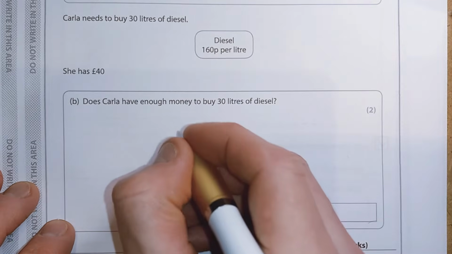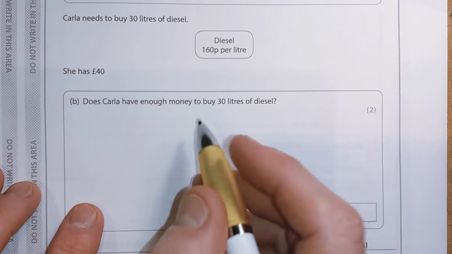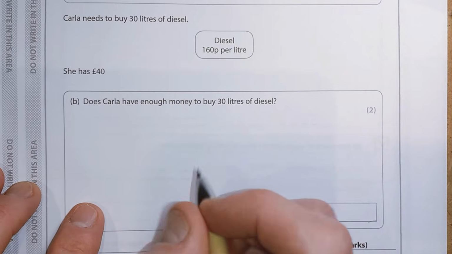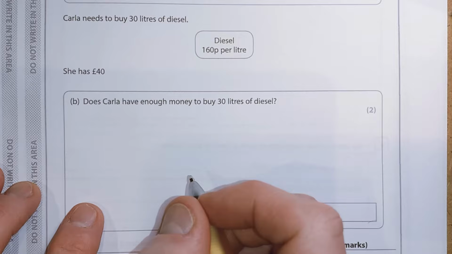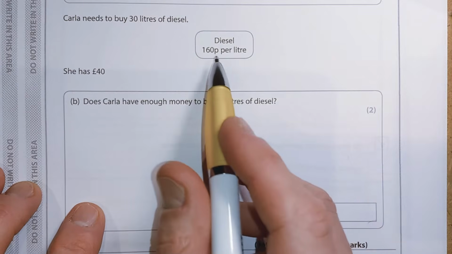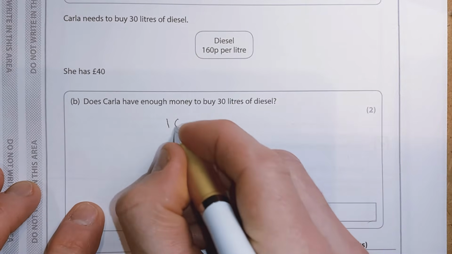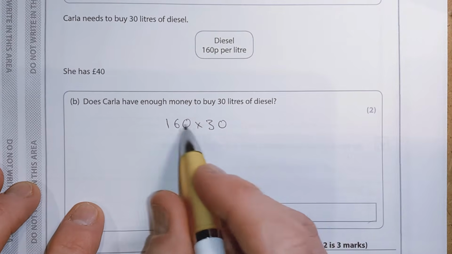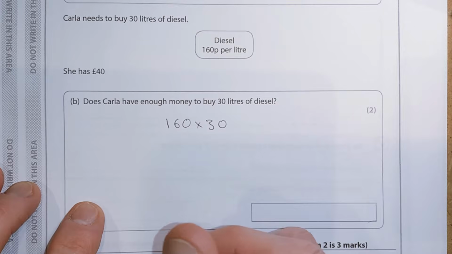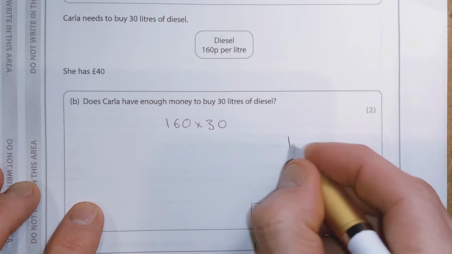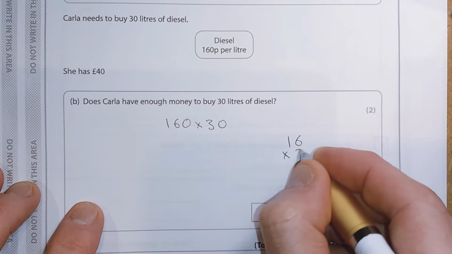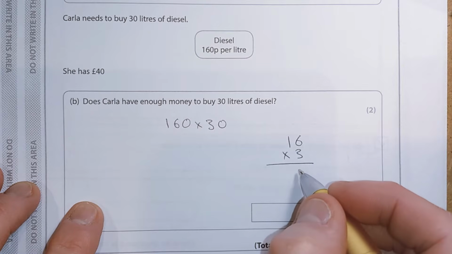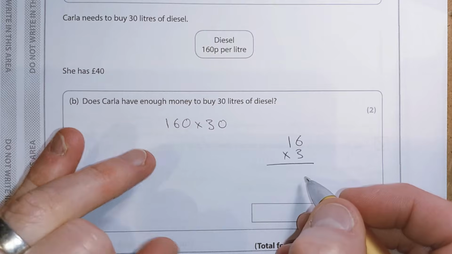Right, so what we want is 160p times 30 litres. If we think we want 160 times 30, let's ignore the zeros for now. We can put them back in afterwards. So if we just go with 16 times 3, we can say, well, 3 times 6 is 6, 12, 18.